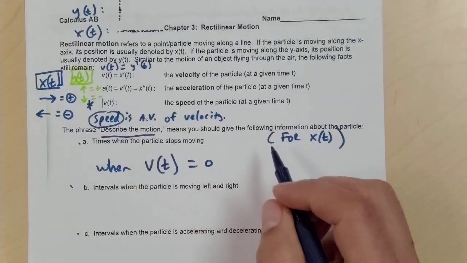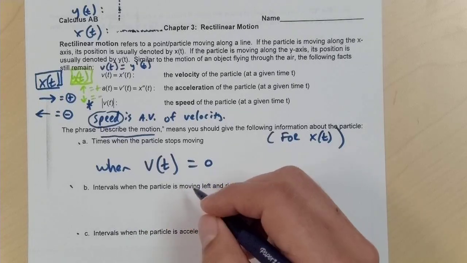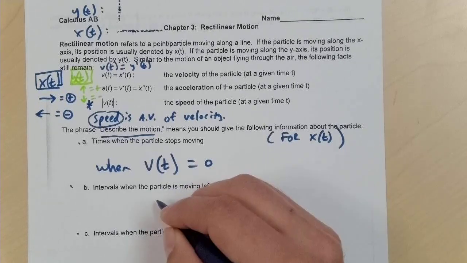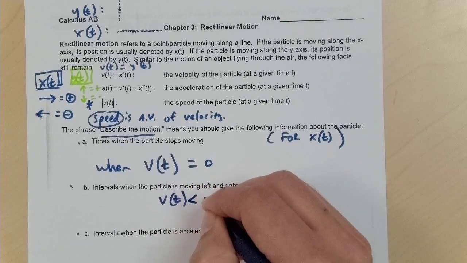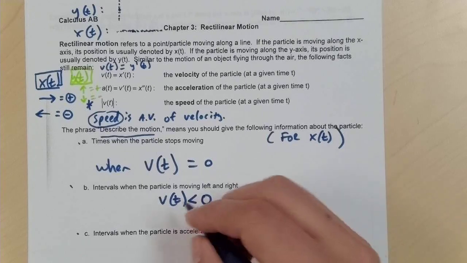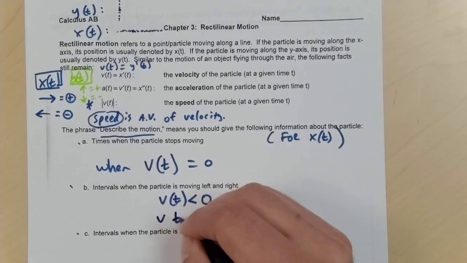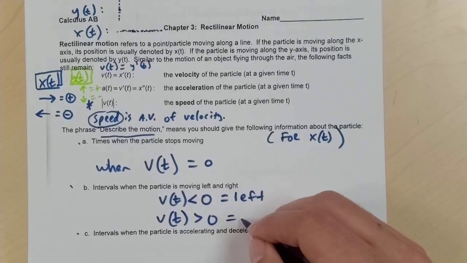Next, intervals when the particle is actually moving left or moving right. Moving left means that velocity is going to be less than 0. If the velocity is positive, that means we're moving right.